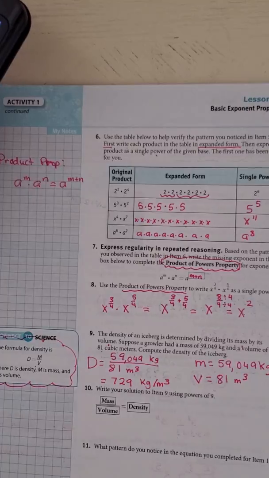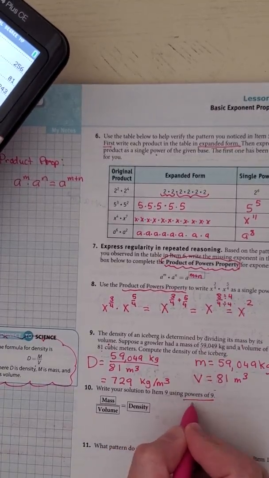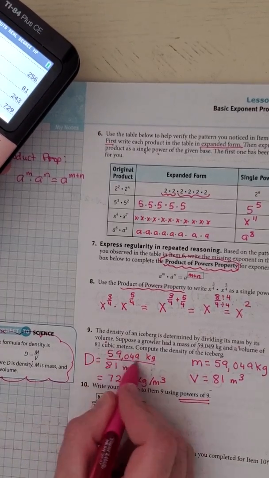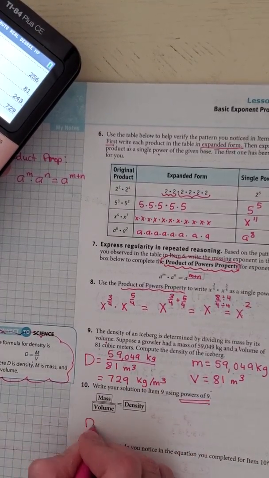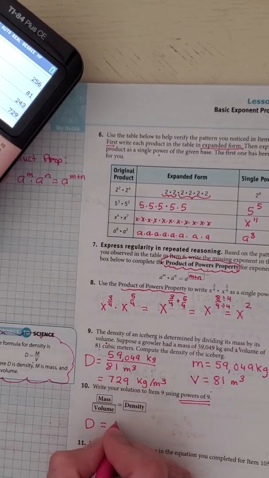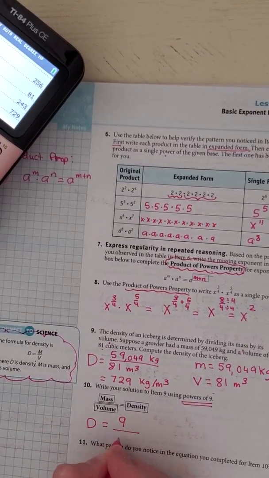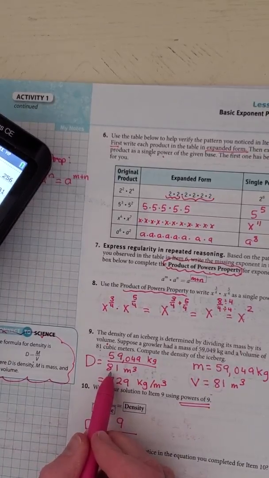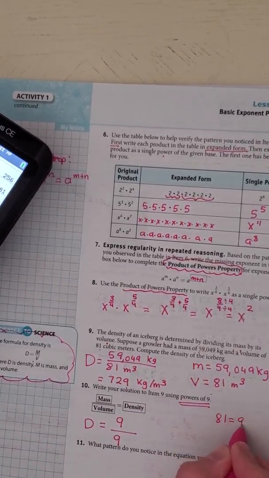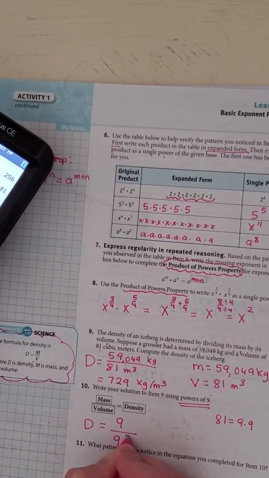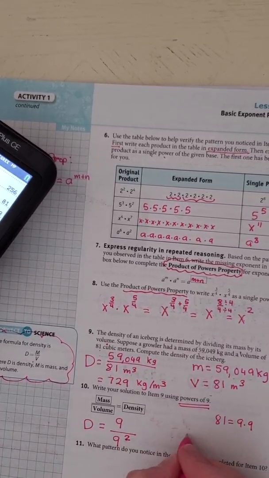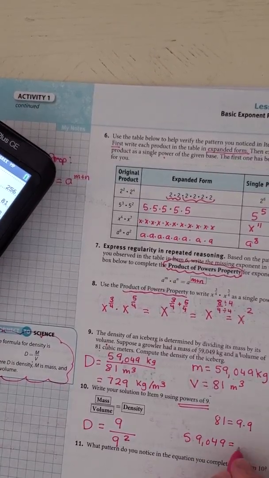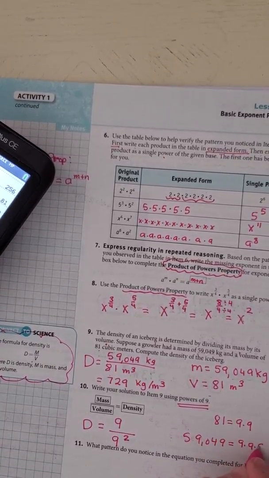It says write your solution using powers of 9. So we're going to rewrite the density as 9 to the something power over 9 to the something power. Well, 81 is equal to 9 times 9, so that's 9 squared. But for 59,049, I'm going to have to figure out how many times I'm multiplying by 9.